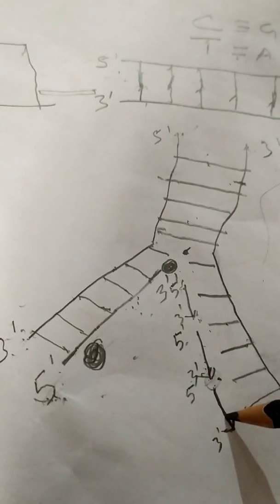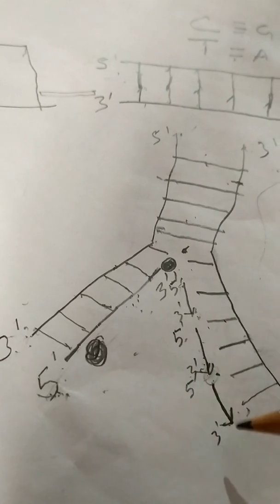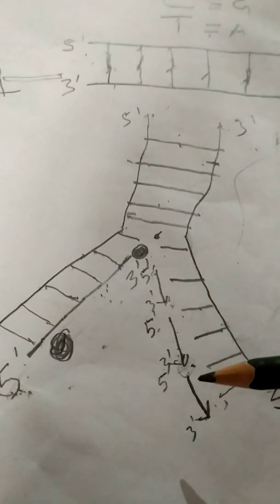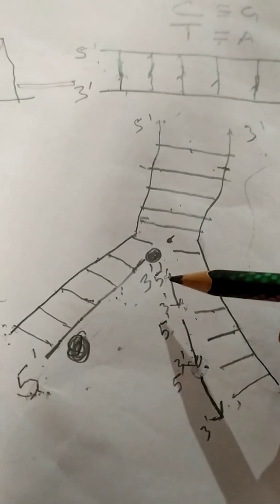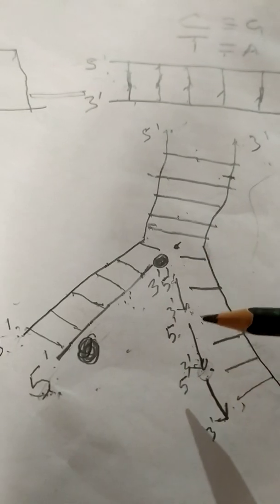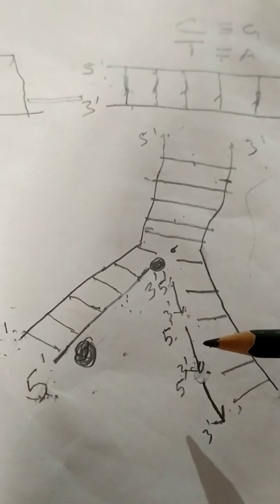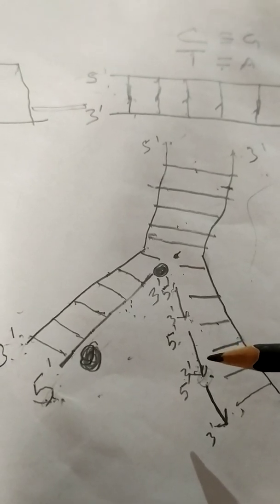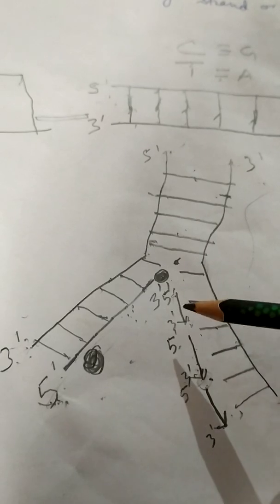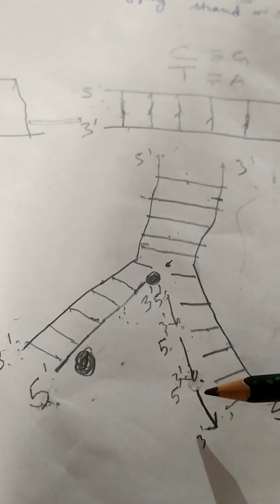Here some fragments are formed, and these fragments are called Okazaki fragments after the name of the scientist. These strands are not synthesizing continuously, and this type of synthesis is called discontinuous synthesis. This is continuous synthesis, this is discontinuous synthesis, and these are known as the lagging strand.